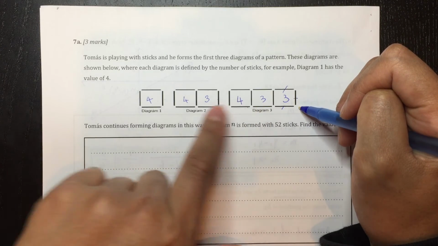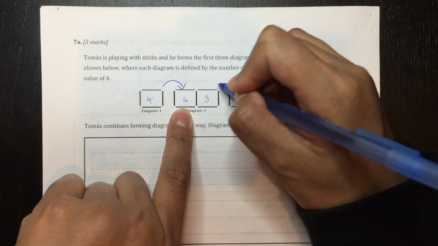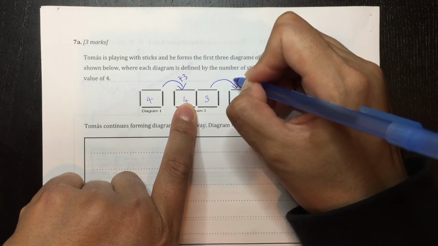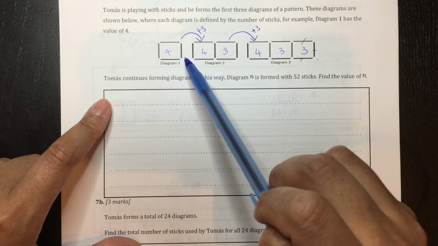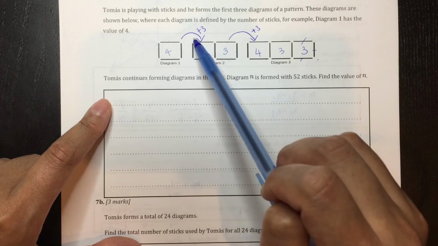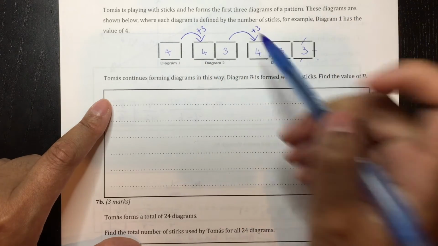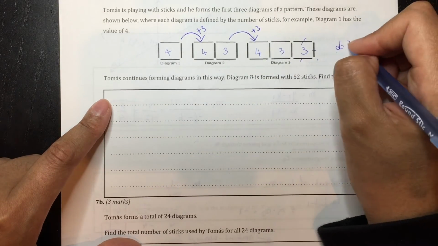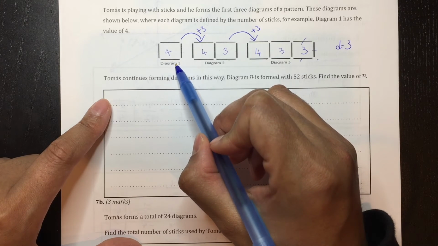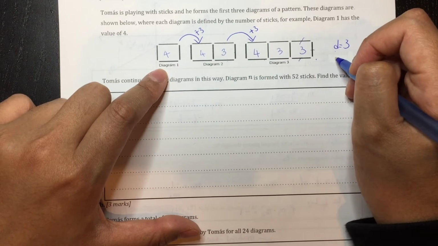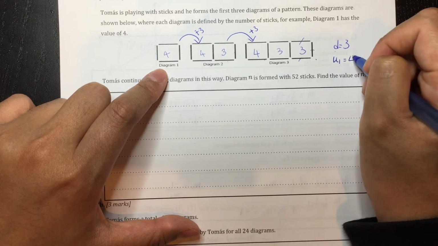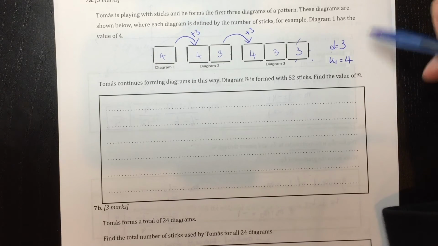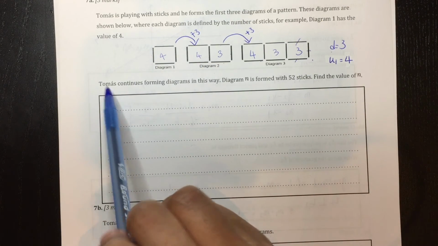And you can see that there's a pattern, right? So every time Thomas creates a diagram, he uses an extra 3 sticks, right? So 3 is our pattern. So the common difference is 3, right? And then since the first diagram uses 4 sticks, we can say our first term equals 4. So let's look at the question together.